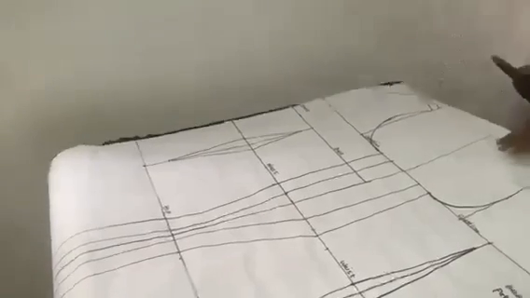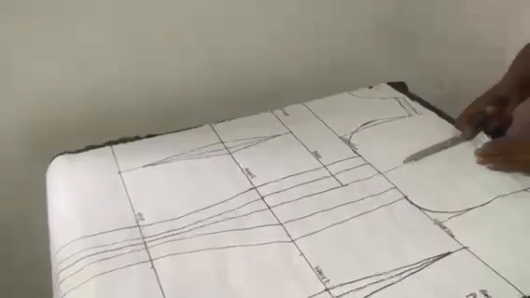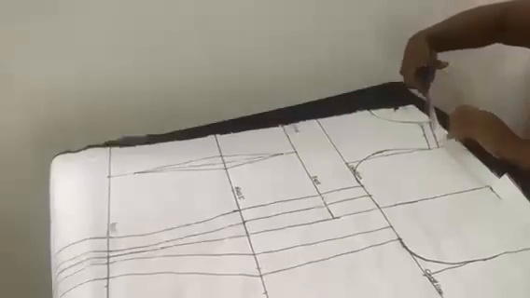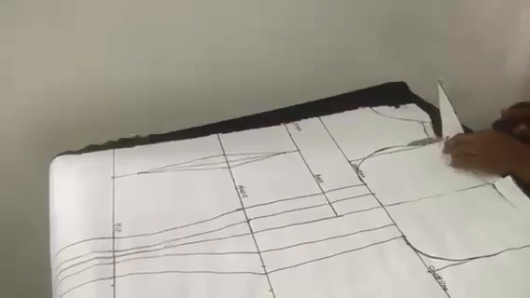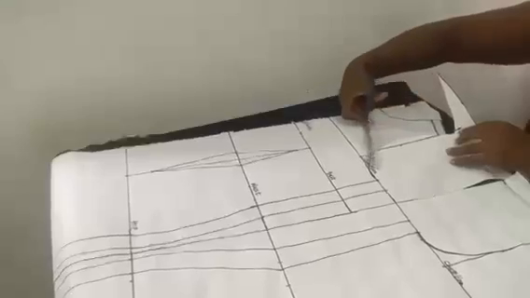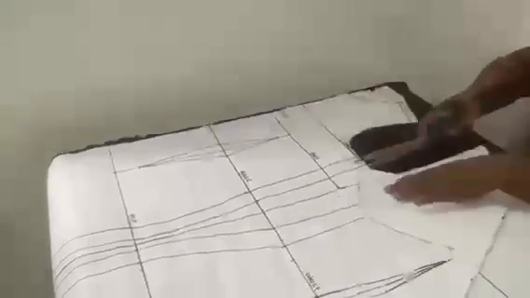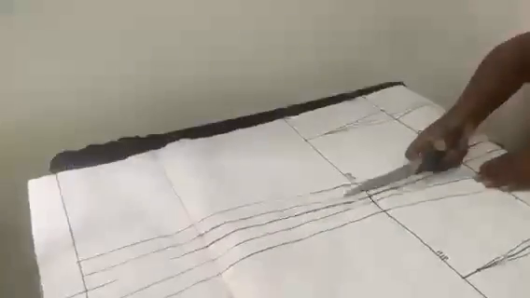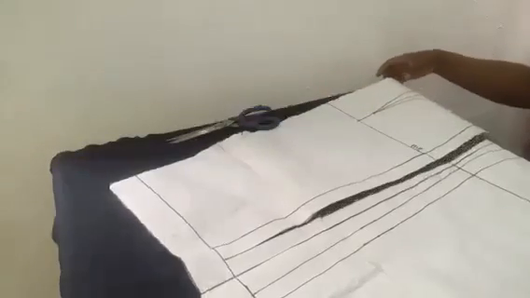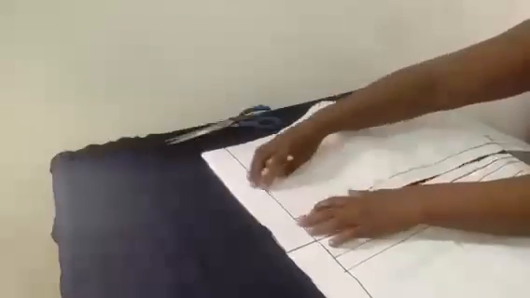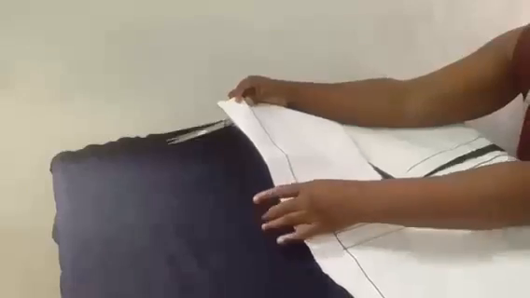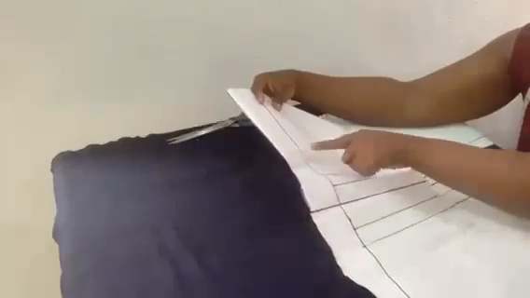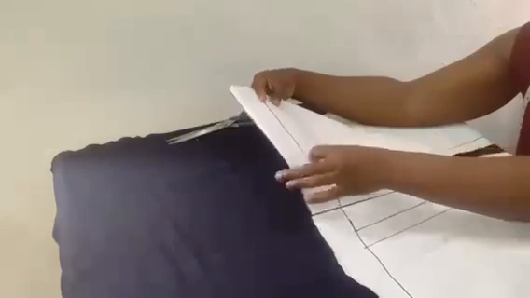So now I'll start cutting my pattern. So watch our cuts. Then when I get to my dress length, I'm going to be folding this part in. Remember, this is my actual dress measurement, and this is my hemming.